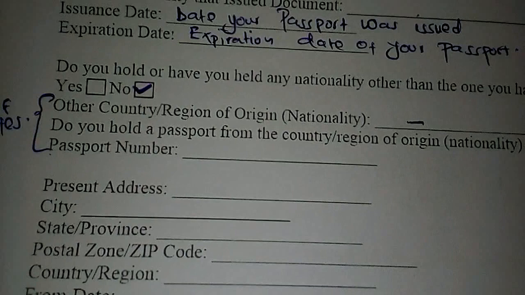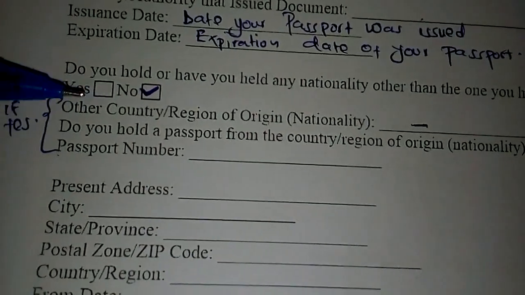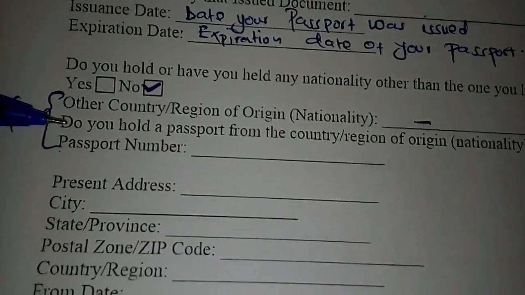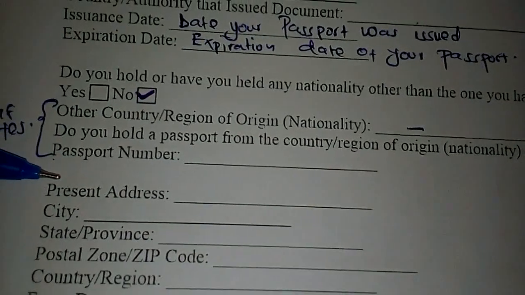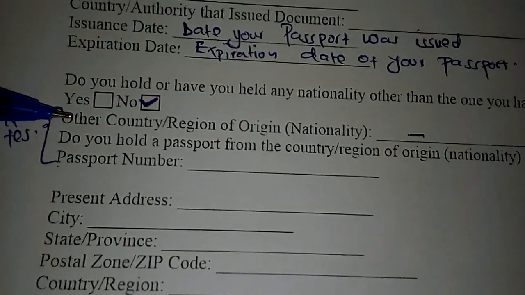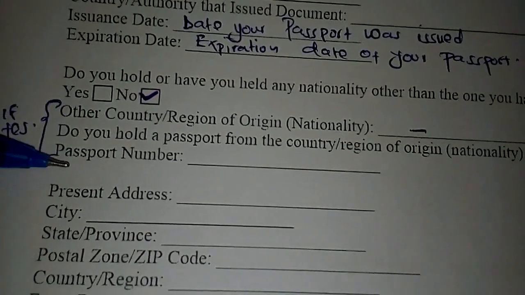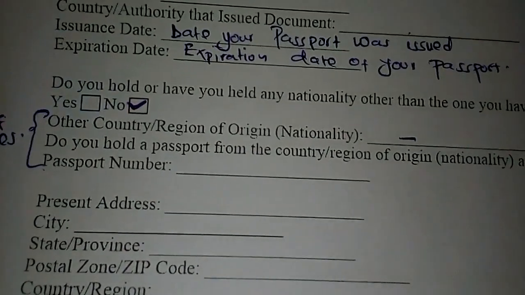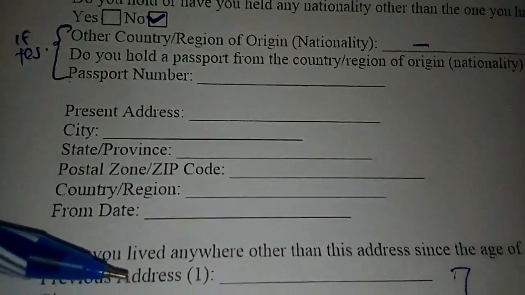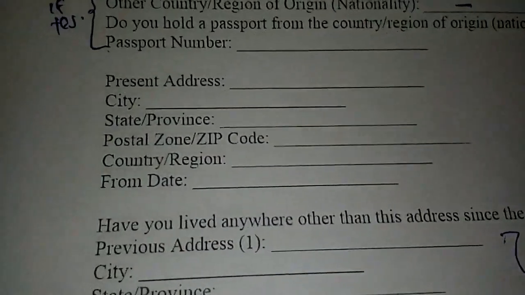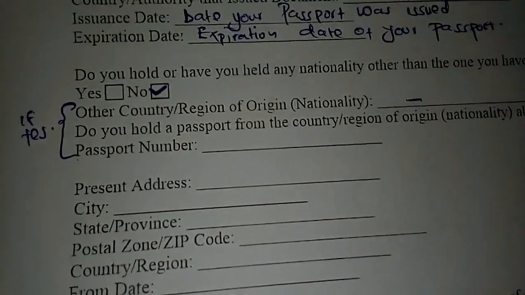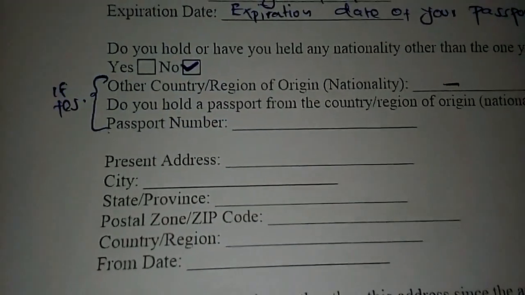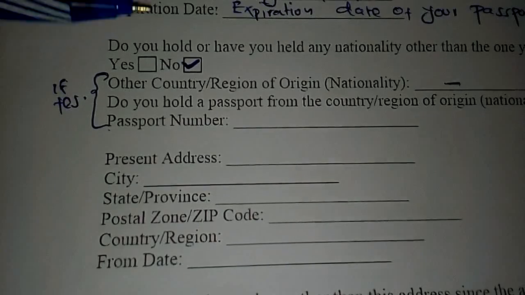If no, then you only click no. But if you click yes, is when it will open this other set of questions. But if you click no, it will take you straight to the next phase of this document. But as you can see here, we are only trying to teach ourselves, so we are not going to jump any of the questions.